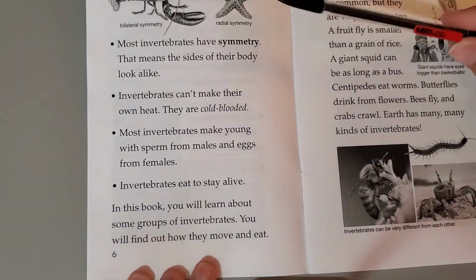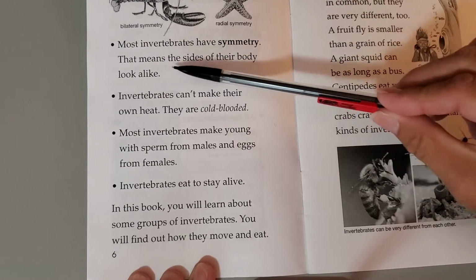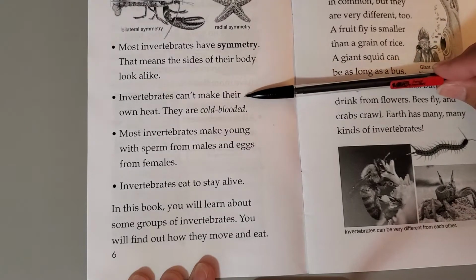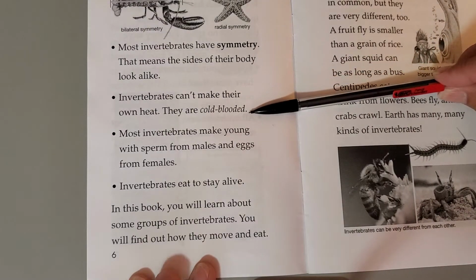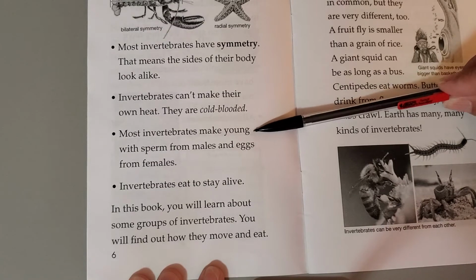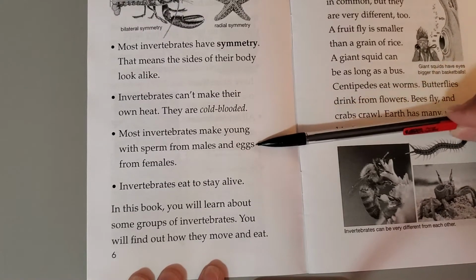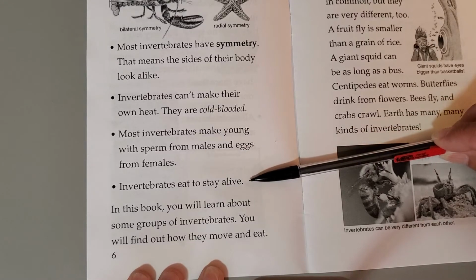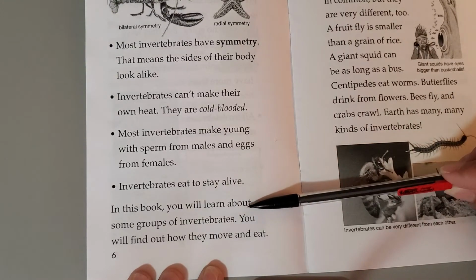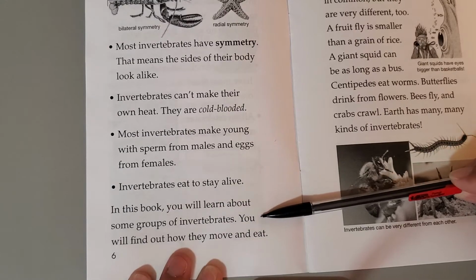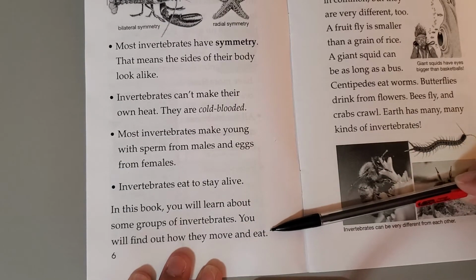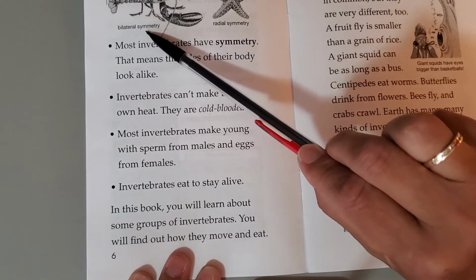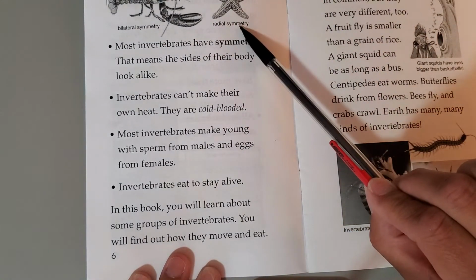Most invertebrates have symmetry. That means the sides of their body look alike. Invertebrates can't make their own heat. They are cold-blooded. Most invertebrates make young with sperm from males and eggs from females. Invertebrates eat to stay alive. In this book, you will learn about some groups of invertebrates. You will find out how they move and eat. And this up here says bilateral symmetry and radial symmetry.